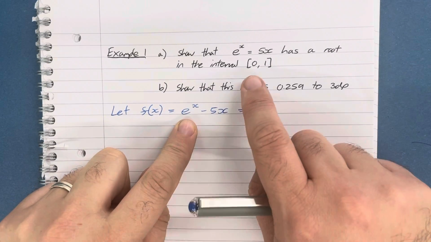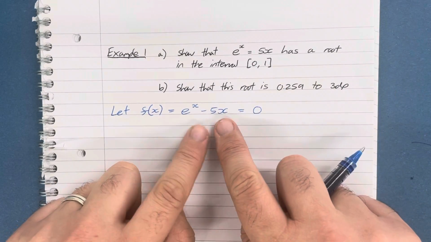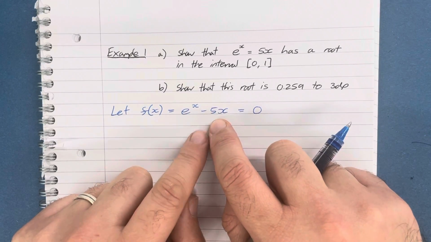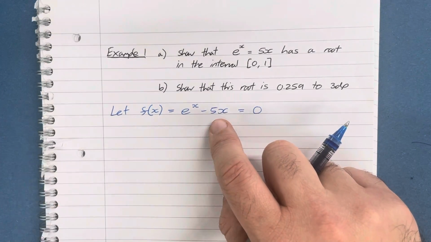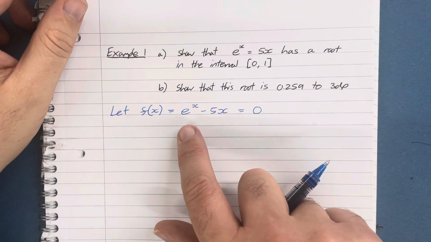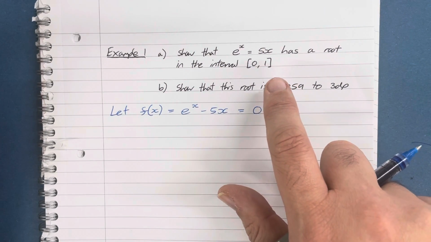Okay, so in the interval 0 to 1, it's a continuous function. Okay, e is continuous and a linear function is continuous. In fact, any polynomial is continuous. Sine and cos, they're both continuous. Tan is not, however, just be careful with that. And yeah, you know that e is continuous. Logs are continuous as well.